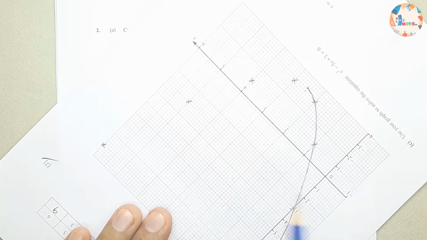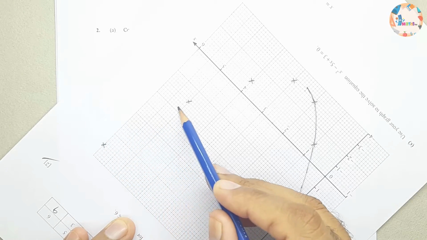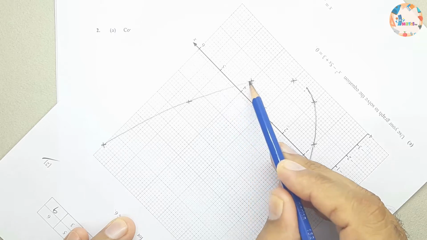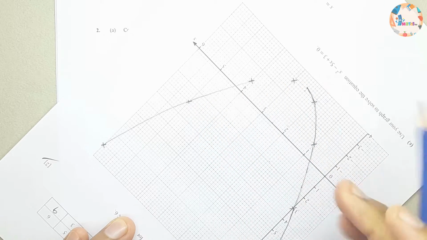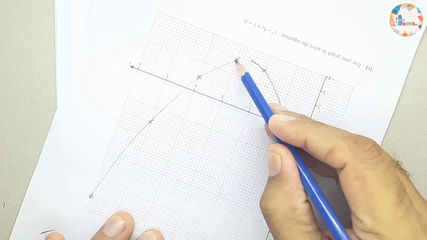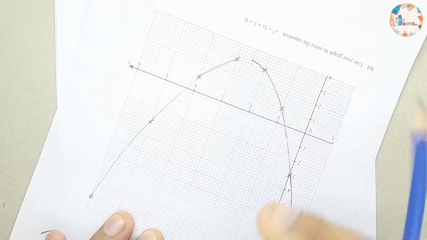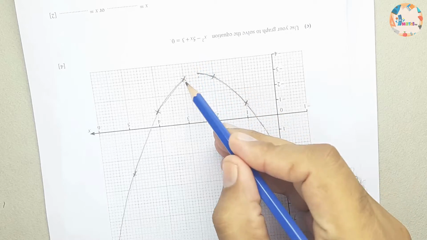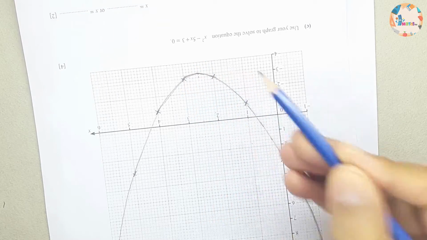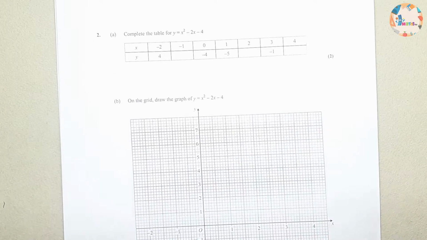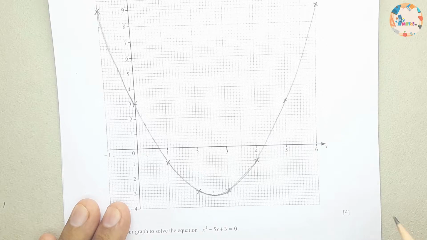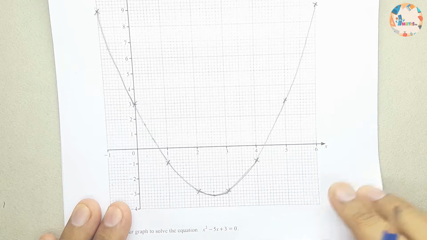And now turn the page like this, and we can estimate first and then plot this one. Hopefully we are drawing correctly. So after this we'll have to finish this last bit as well, and the curve drawn is over here, which we have drawn. This drawing is 4 marks, which we have done.